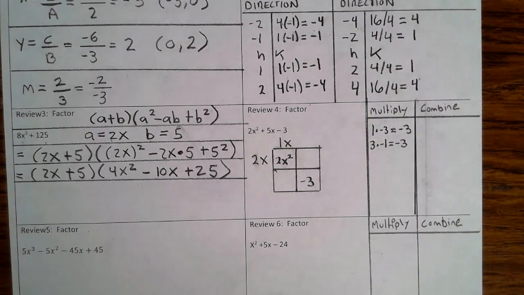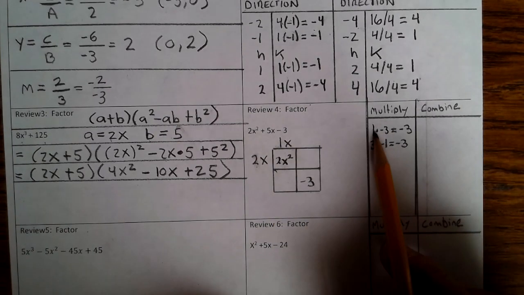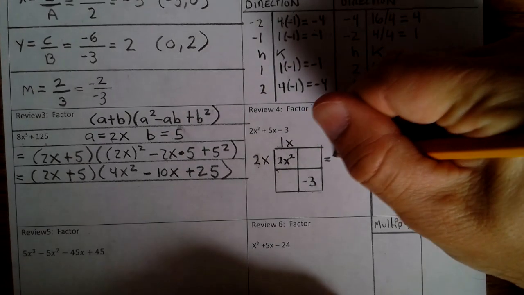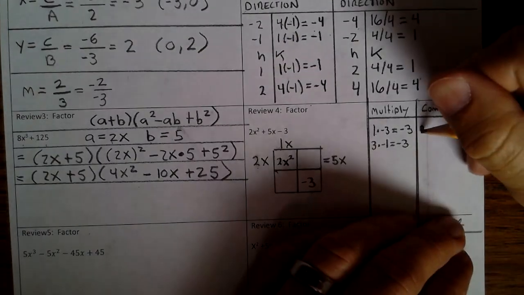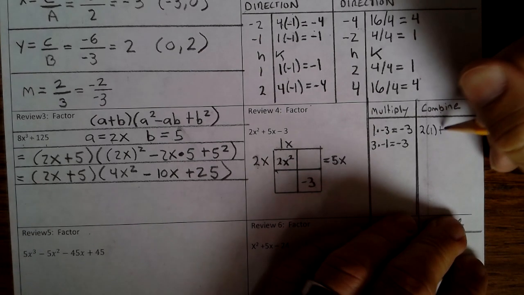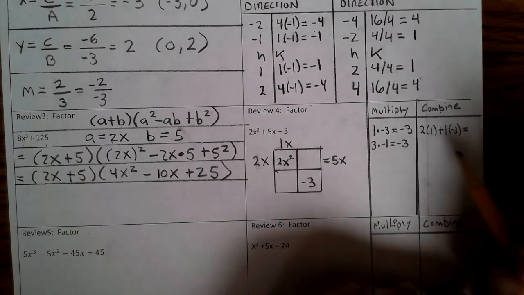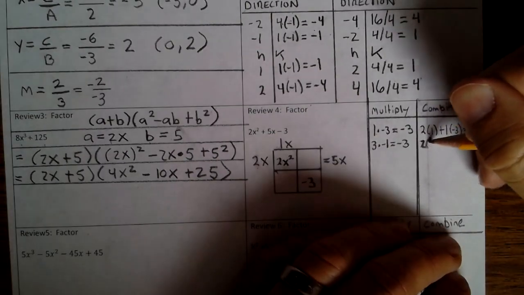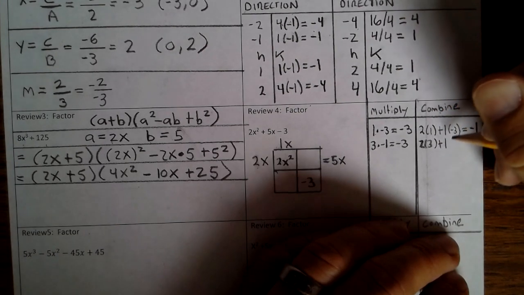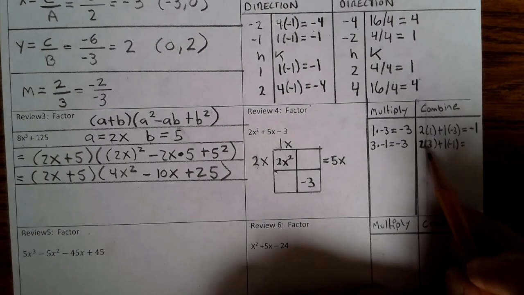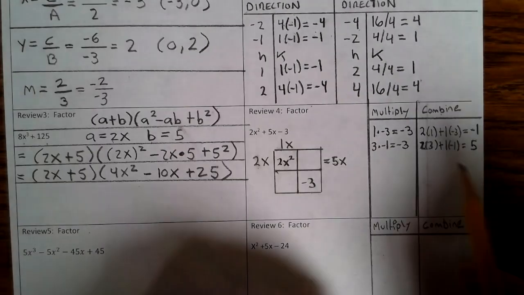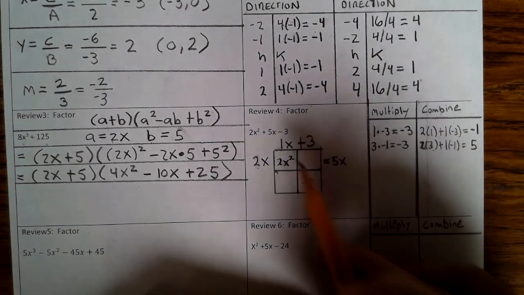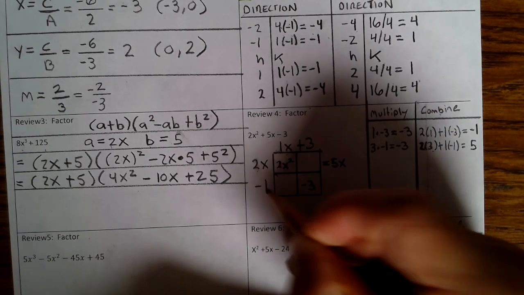Now, this one is a little bit more work in that we have to figure out, we multiply 2 by the first number and 1 by the second number and combine to see if we can get 5x. Okay, so let's do that. So 2 times 1 plus 1 times negative 3. Well, that's 2 minus 3 is negative 1. That doesn't work. Okay, now 2 times 3 plus 1 times negative 1. Well, that's 6 minus 1 is 5. This works. So we're multiplying the 2 times the 3, so the plus 3 goes here. And we're multiplying the 1 by the negative 1, so the negative 1 goes here.